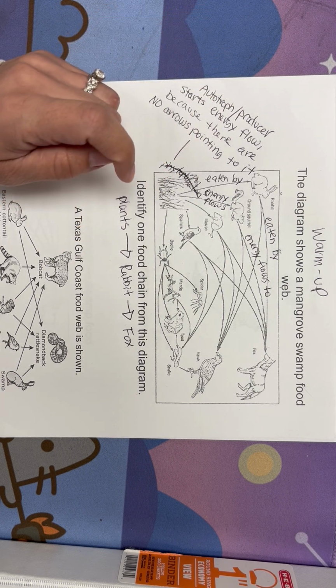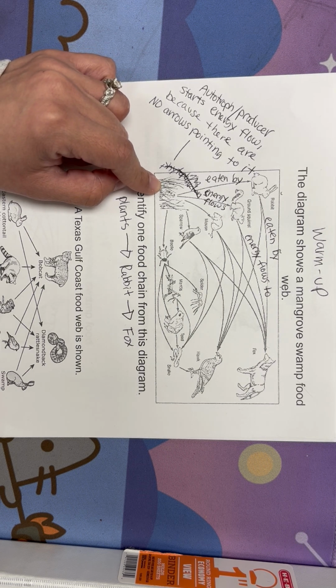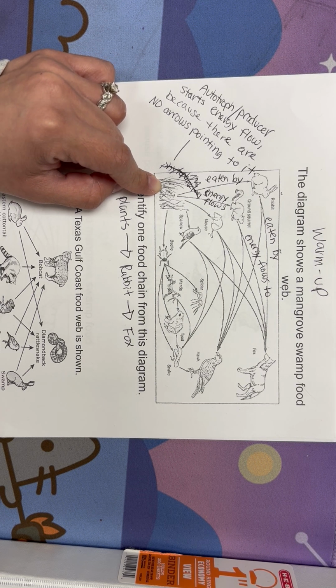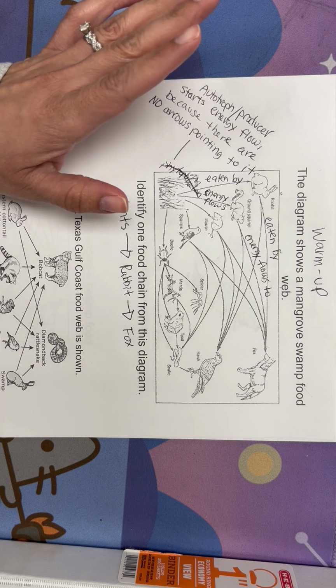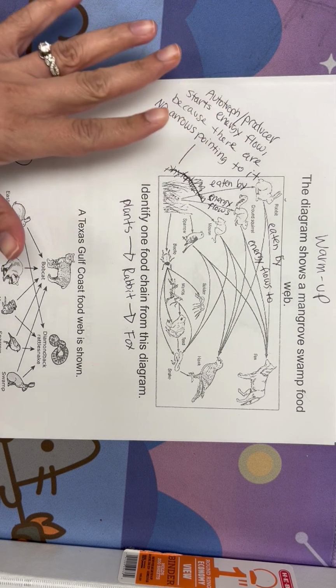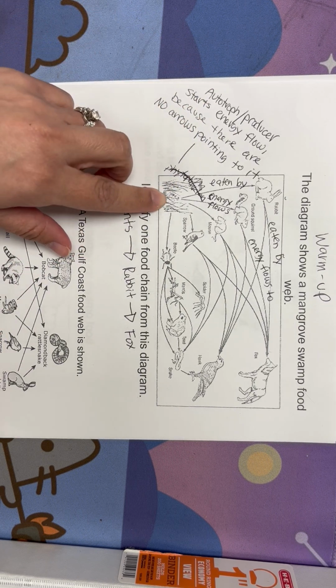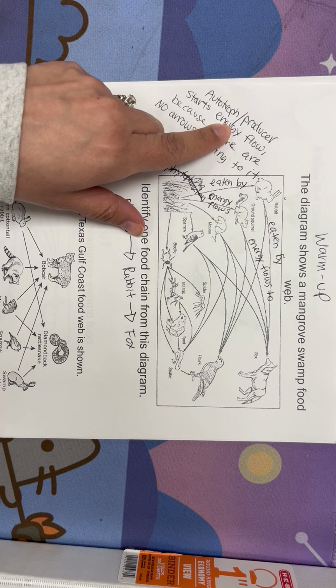And realistically, normally in an ecosystem, there's more than one type of autotroph, more than one type of producer. For example, the grasses and the trees and the flowers, any type of autotroph. So you'll have more than one. In this case, we just have one. And so it starts our energy flow.